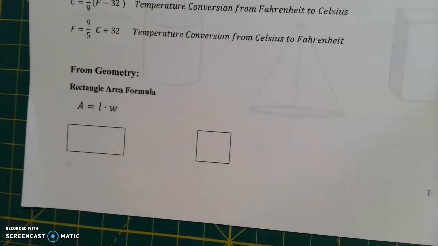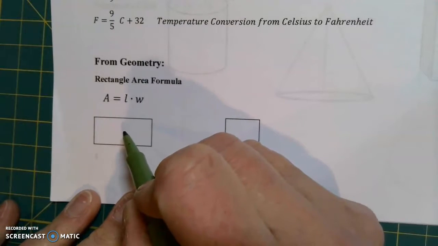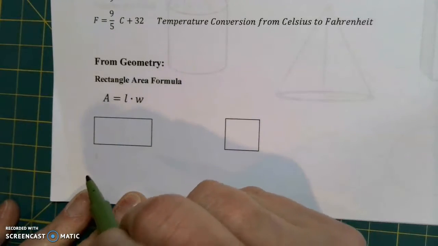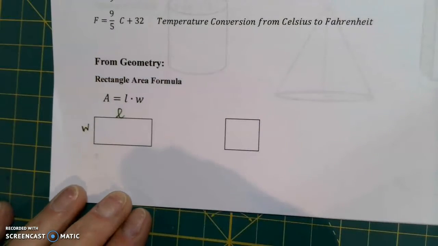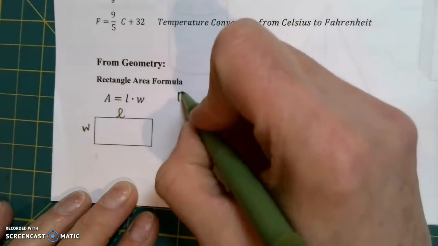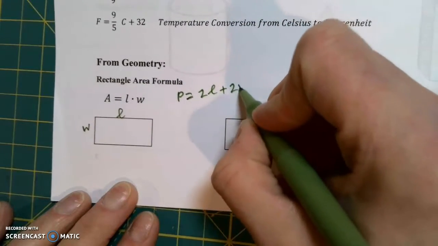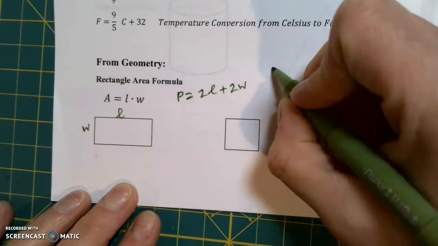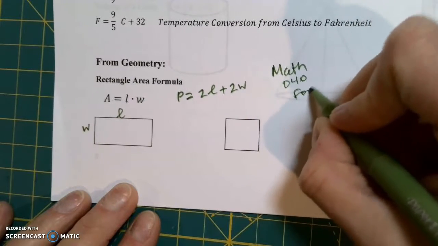As far as the different geometry things, just a few things I wanted to point out. So for geometry, for the rectangle, you're going to have a length and a width, and for area you're going to multiply those together. Perimeter, we have two of each of them, 2 lengths and 2 widths, and these things are all on the Math 40 formula sheet.